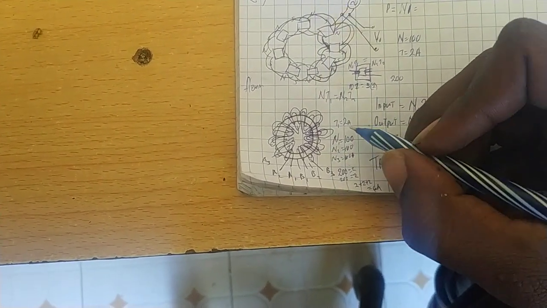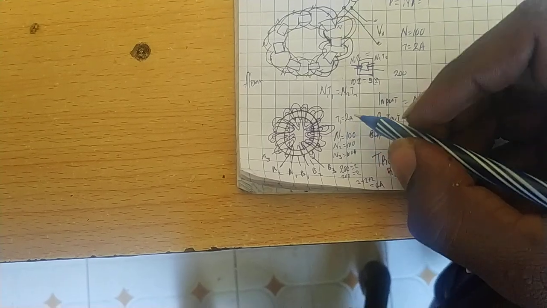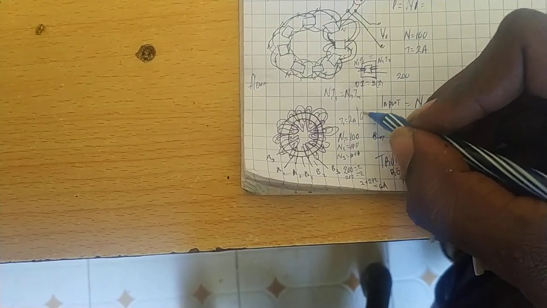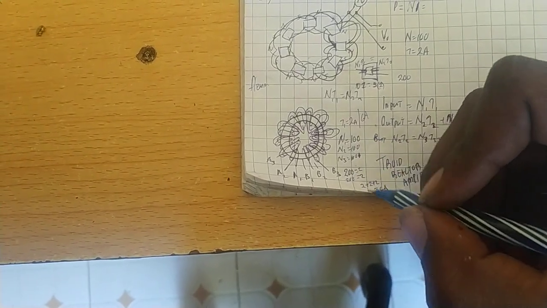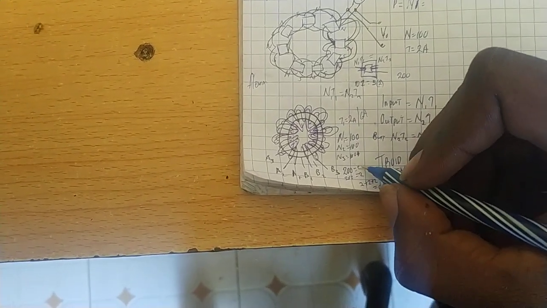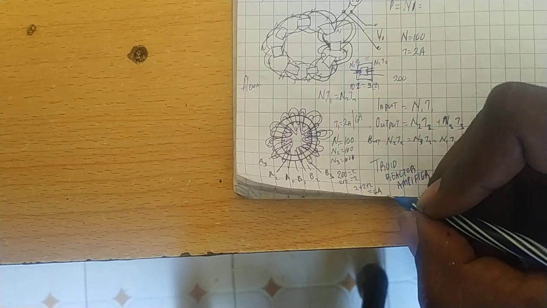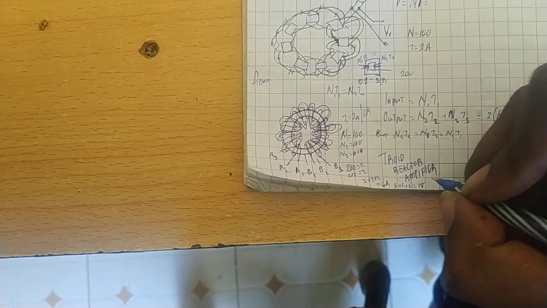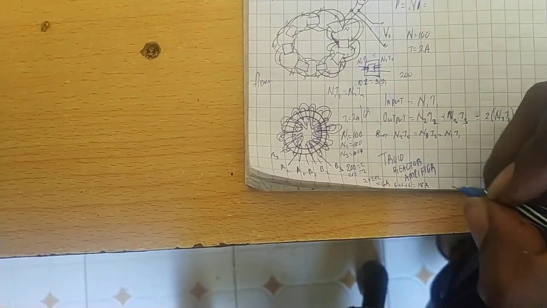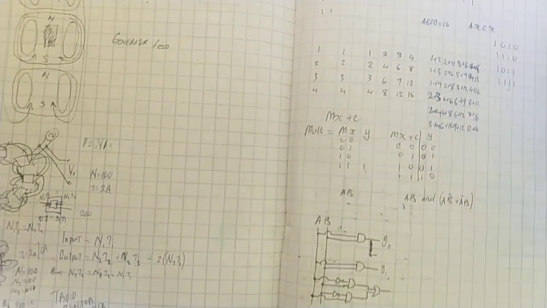It will now be your new I1. So I1 now is 6 amps. It will be 600, 600, 600, making that 6, 6, 6. So it will be 6 plus 6 plus 6 equals 18 amps. It will keep amplifying, and it may become a reactor.